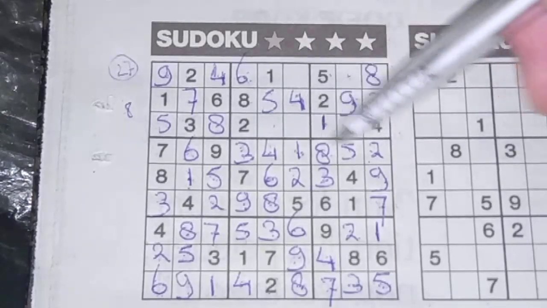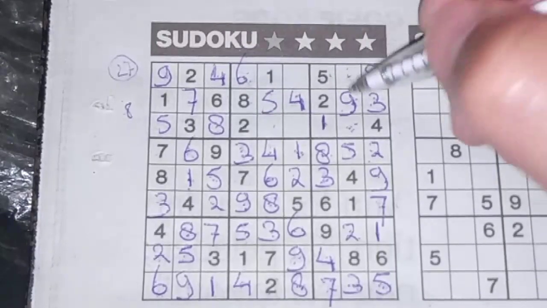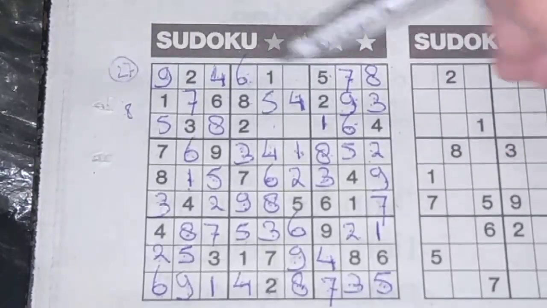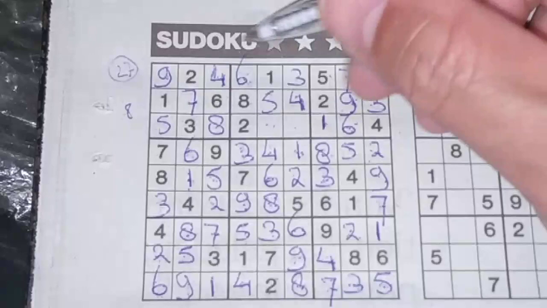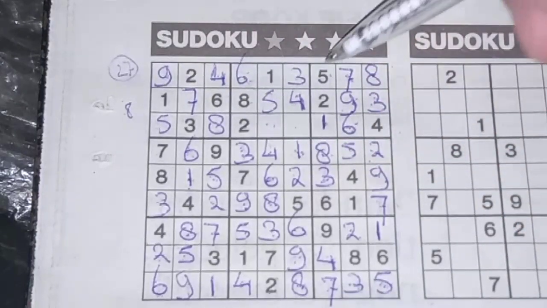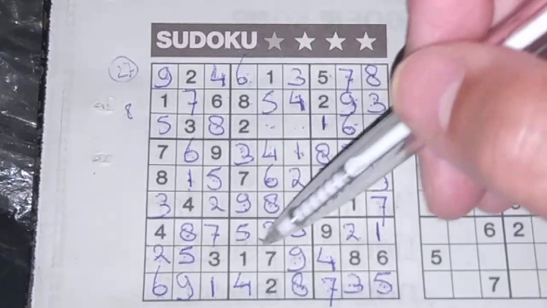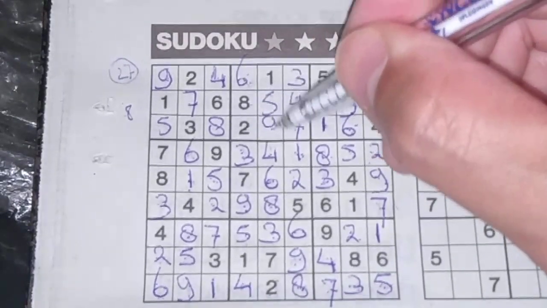2 numbers left in this big square for the number 7 and 6. We see here 6, no 6 there. 6 should be here, and the 7 goes there. One number left in this row for the number 3, and the final 2 numbers of this big square for the numbers 9 and 7. We have a 7 here, no 7 there. 7 should be here, and a 9 goes there.